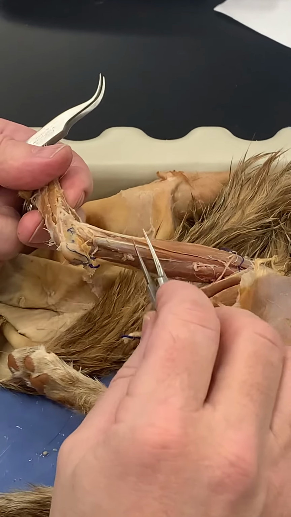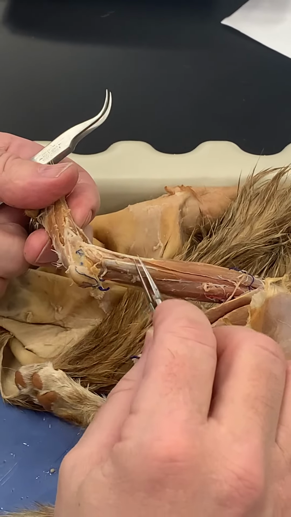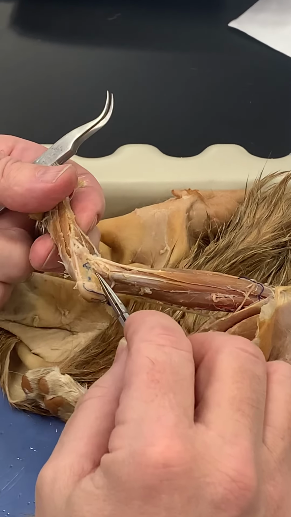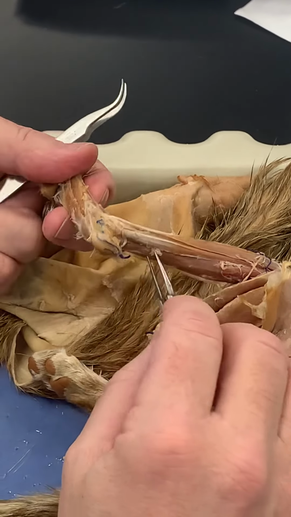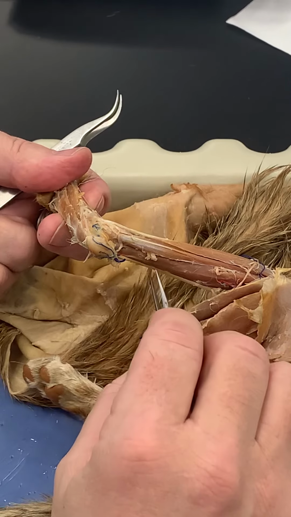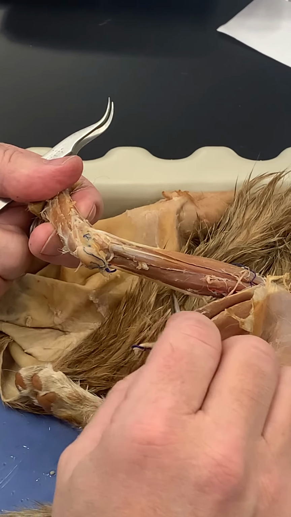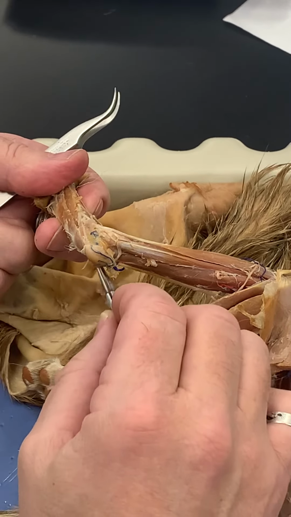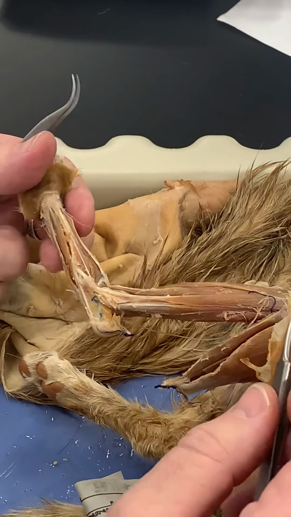And the peroneus complex, longus and brevis, go behind or over the lateral malleolus. Flexor hallucis longus and the flexor digitorum longus both go behind the medial malleolus.